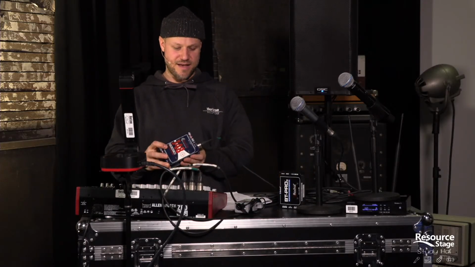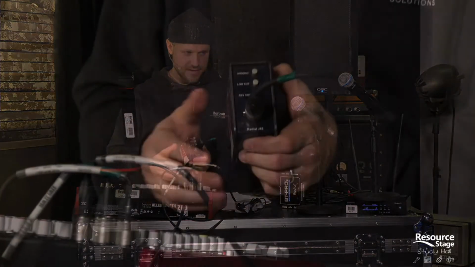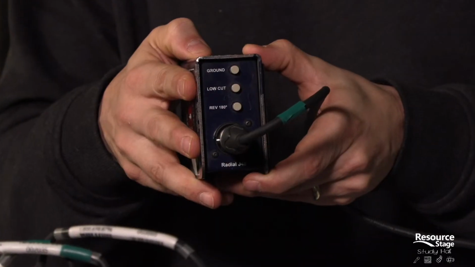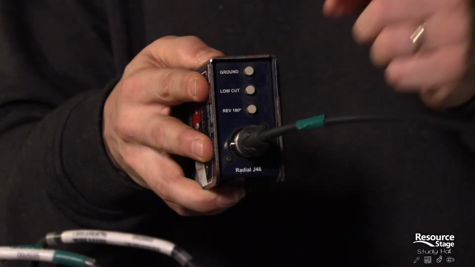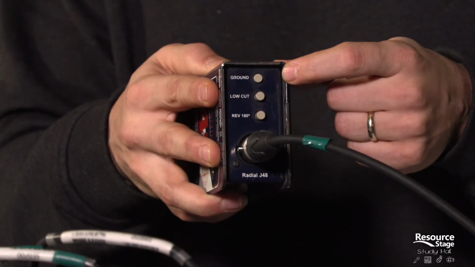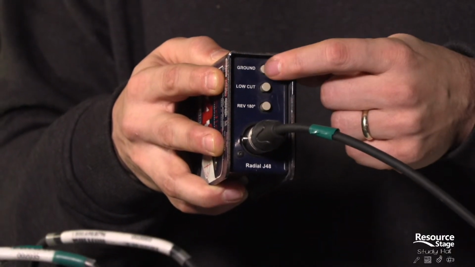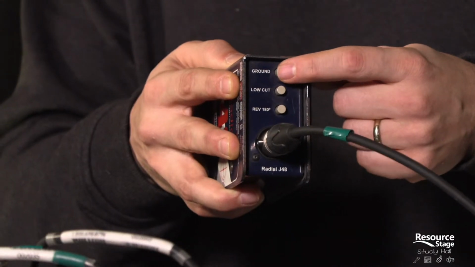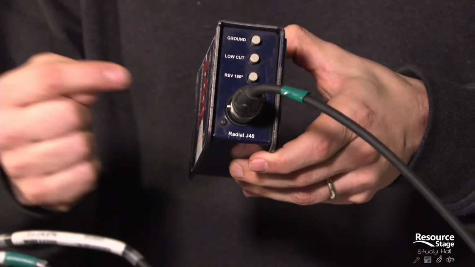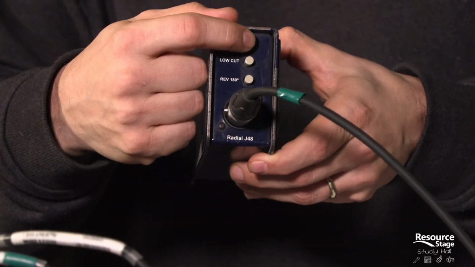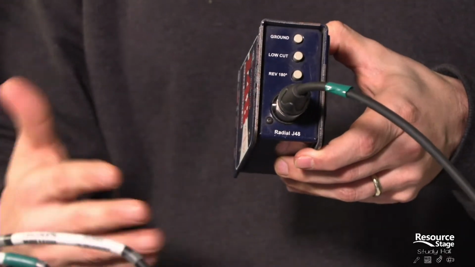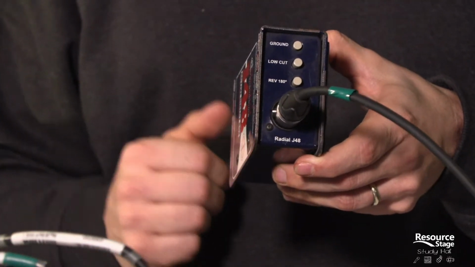Most DI boxes have a couple switches on the side. I'm going to hold this one. Oh yeah, Mark's got it there. We can see we've got some buttons here. This top one has the word ground written beside it. The most common culprit for humming and buzzing is a ground loop. And if you're using a DI, pressing that ground loop button, turning it on, will eliminate it. That's part of the design and function of a DI box.